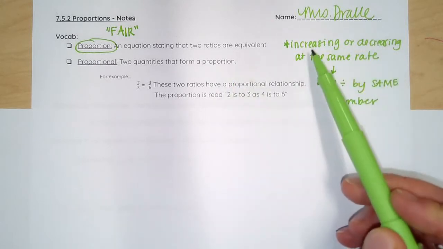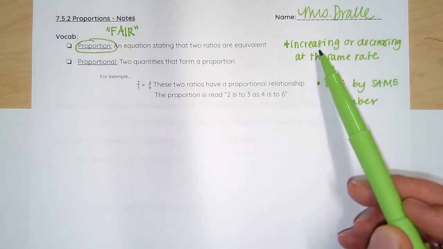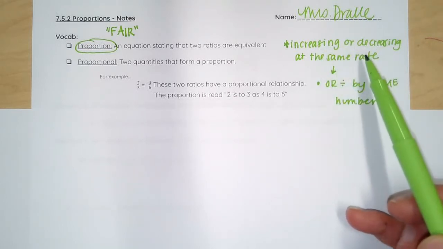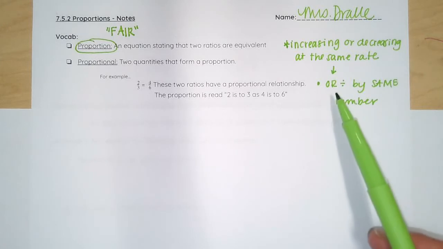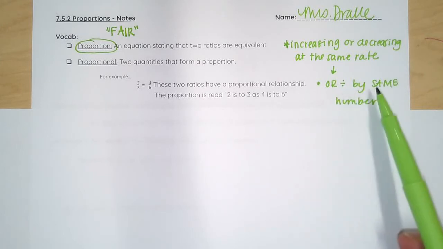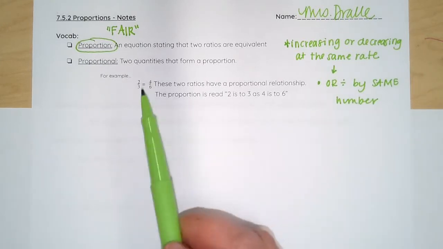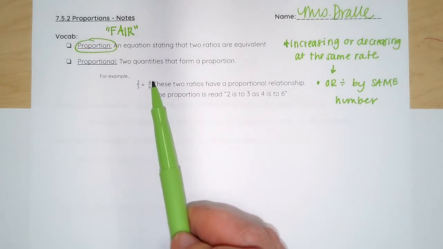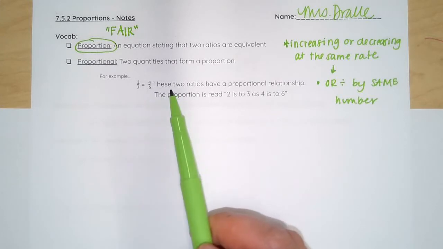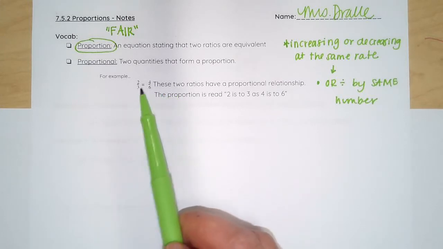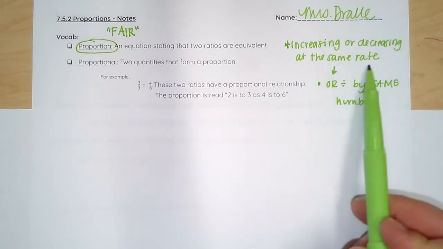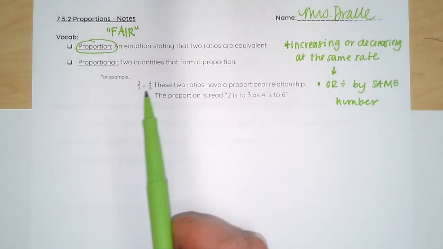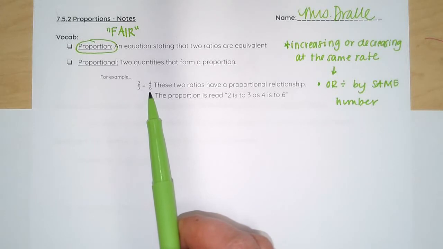That means that our ratios are increasing or decreasing at the same rate, or they're multiplied or divided by the same number. So for example, we have 2 to 3 is proportional to 4 to 6. That's because they increase at the same rate. You multiply 2 by 2 to get 4, and you multiply 3 by 2 to get 6.